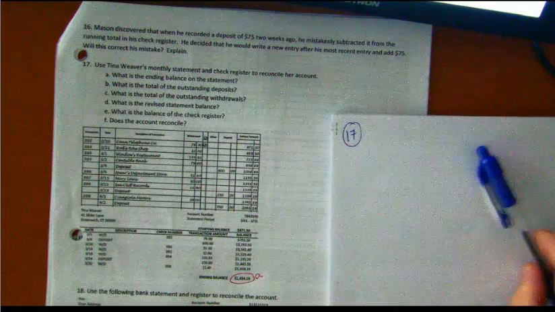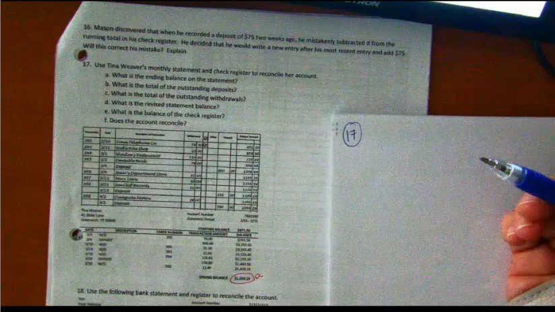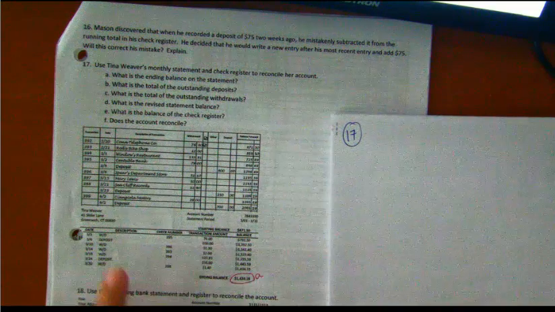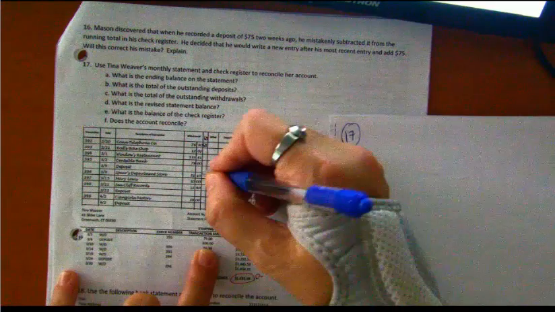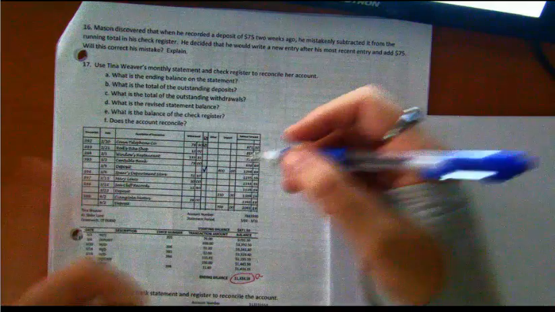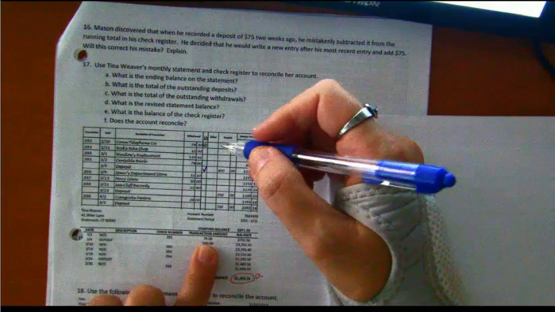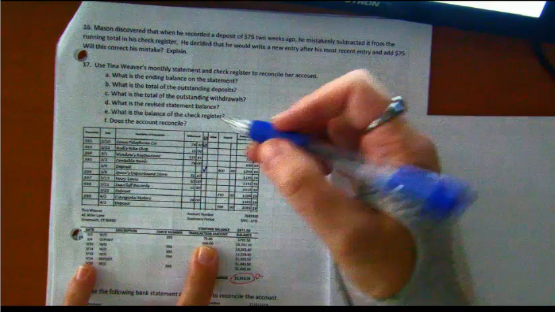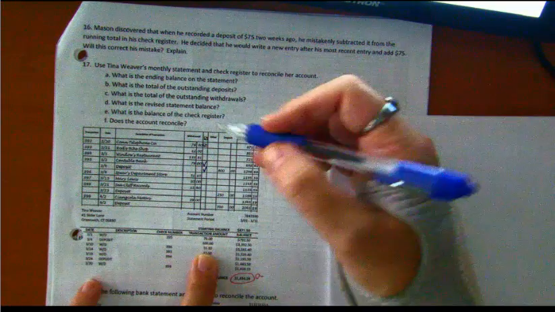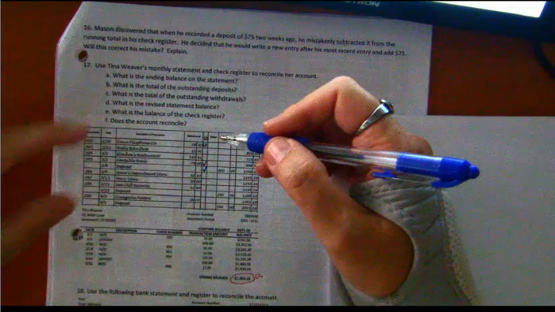Okay. The total of outstanding deposits. Well, in order to find that, we first have to figure out which deposits have cleared. So we go in here. The $600 deposit cleared, so we check that off. We just go ahead and check off all of these. The $79 withdrawal. So they just wanted us to use a statement to reconcile. Yeah, we're reconciling it with this check register and this statement.